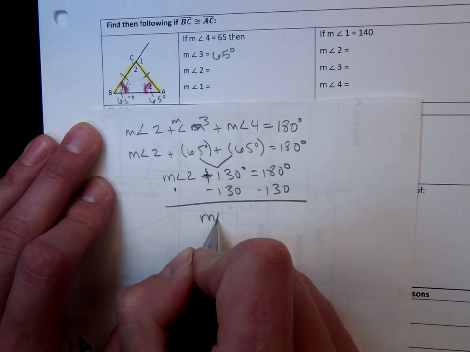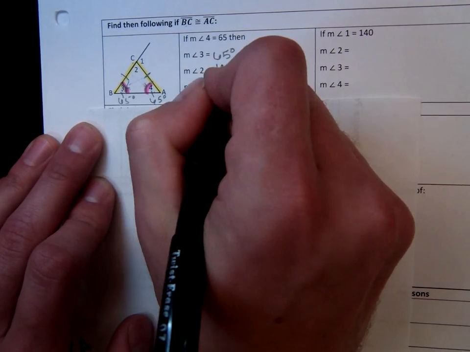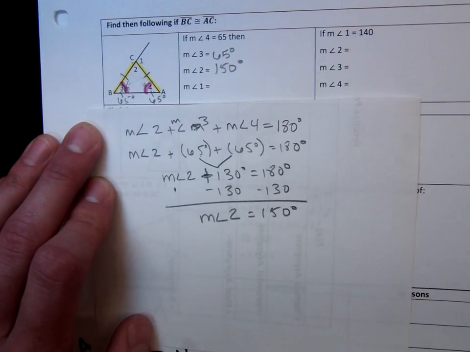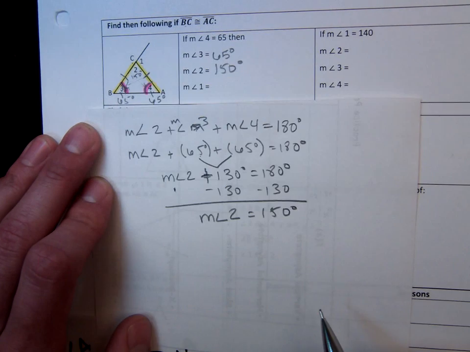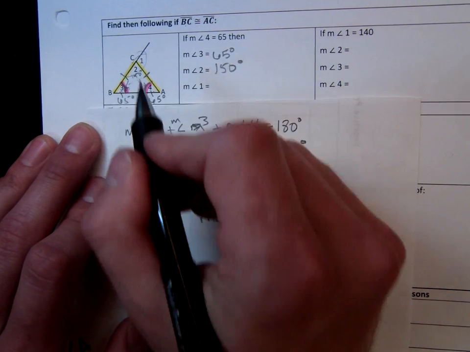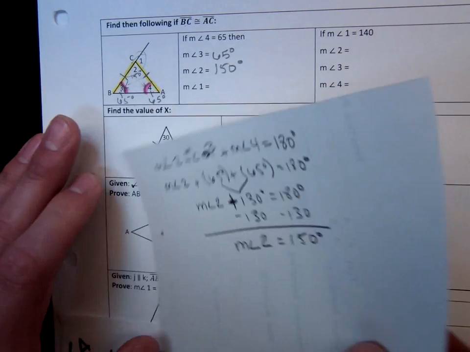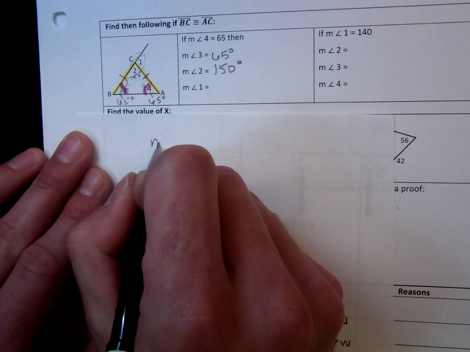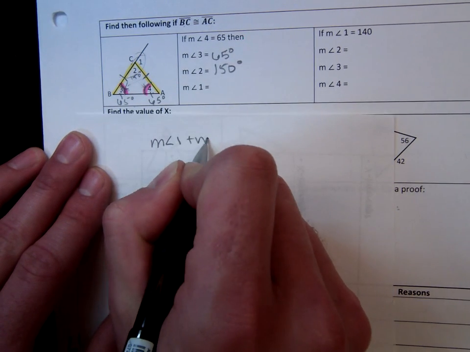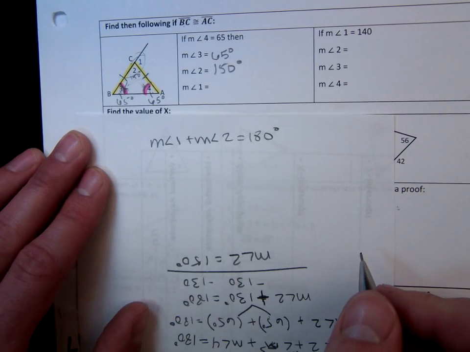The measure of angle 2 is equal to 150 degrees. Now, I know that if this is 150 degrees, well, what relationship do angles 1 and 2 have? Well, angles 1 and 2, hopefully you've gotten, they form a straight angle. Therefore, I know that the measure of angle 1 plus the measure of angle 2 must equal 180 degrees.